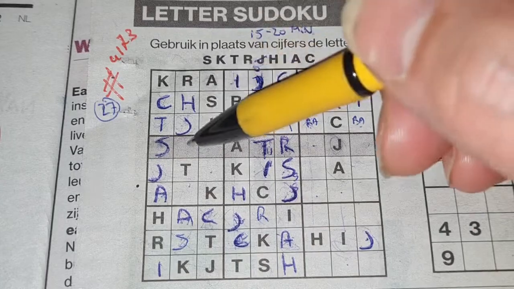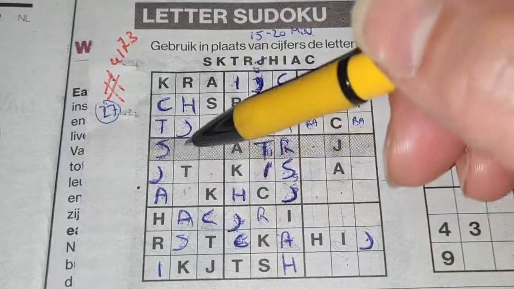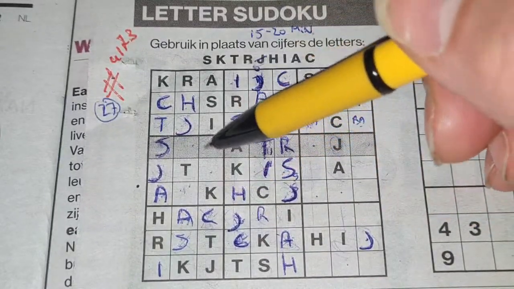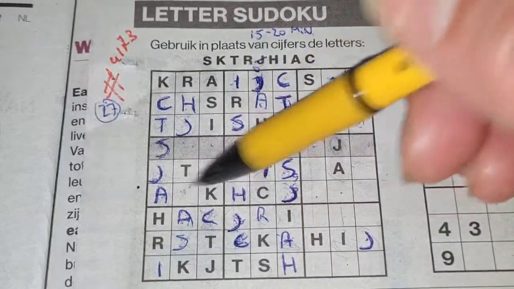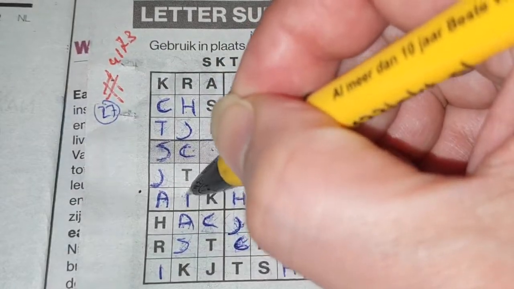These two missing letters in the second column are the I is missing and the C is missing. I and the C. We have a C there, no C there. C should be here. And the I goes there.